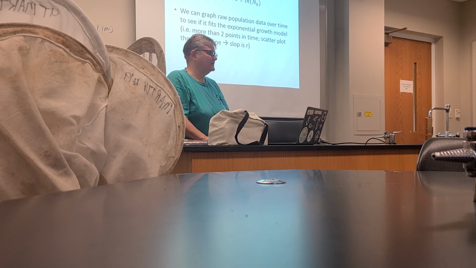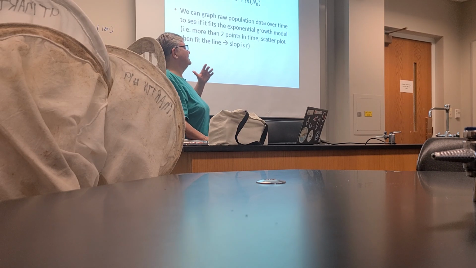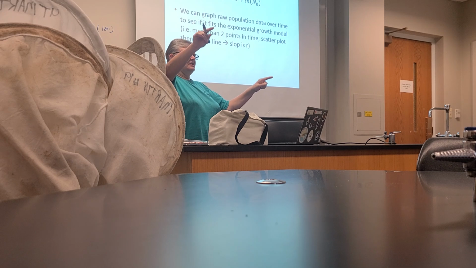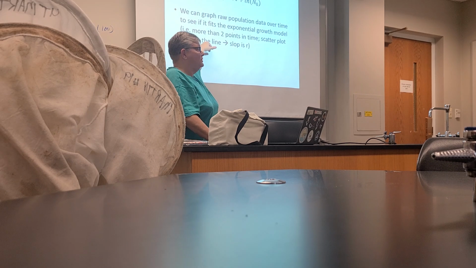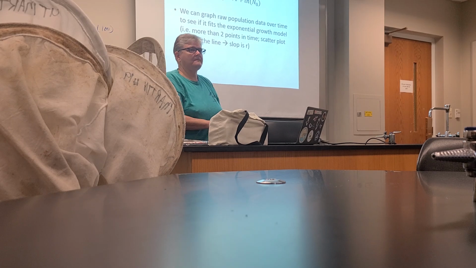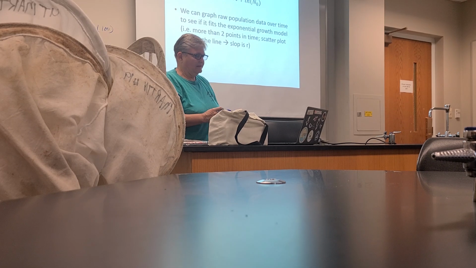That's what that's trying to tell you. And so the original model, you only have 2 points in time is all it'll accommodate. This model, you can do a scatter plot, fit a straight line, and go from there. So it's a lot more practical in reality. And that's why you have to use both.